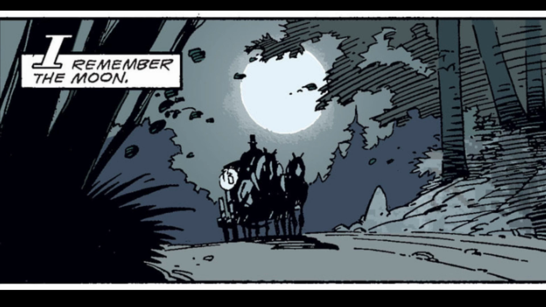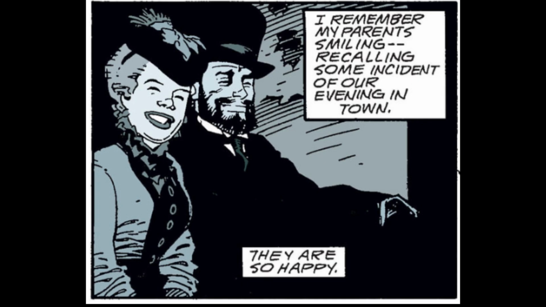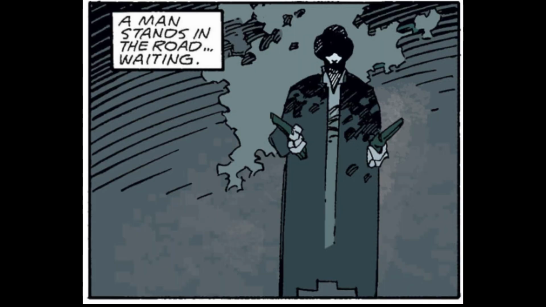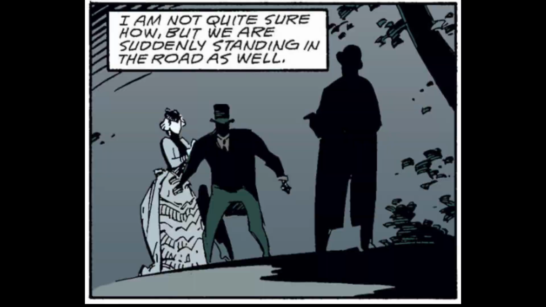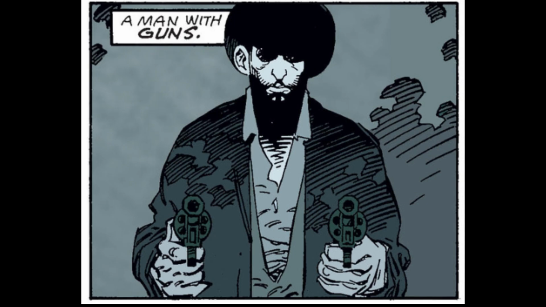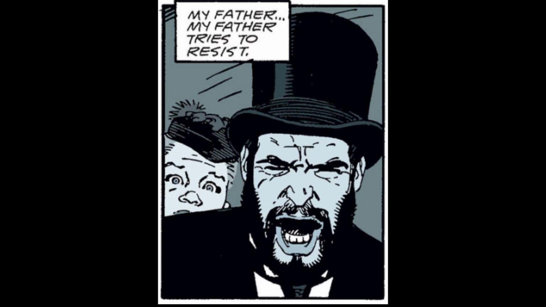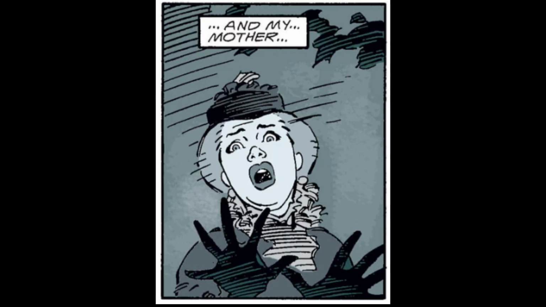The story opens up with Bruce Wayne describing a reoccurring dream that he has. He tells of his mother, his father, and himself riding in a horse-drawn carriage, and as they're galloping down the road, they see a lone figure standing in their path. Now he doesn't remember exactly how this happened, but he remembers being in the carriage and somehow standing outside the carriage. Now this thief has two guns drawn on them and demands their valuables, but Thomas Wayne resists and chooses to fight back, but is quickly killed along with his wife Martha.